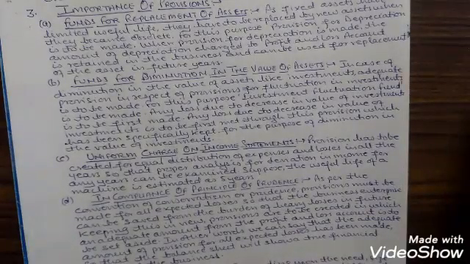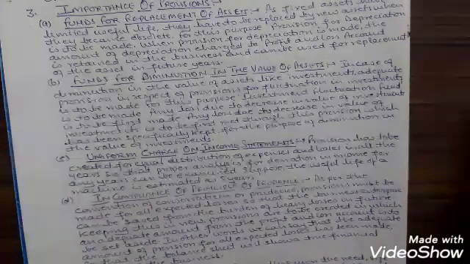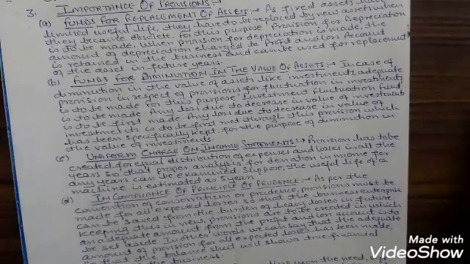The importance of provisions. Number one, funds for replacement of assets. As fixed assets have limited useful life, they have to be replaced by new assets when they become obsolete. For this purpose, provision for depreciation is to be made. When provision for depreciation is made, the amount of depreciation charged to profit and loss account is retained in the business and can be used for replacement of the assets in future years.